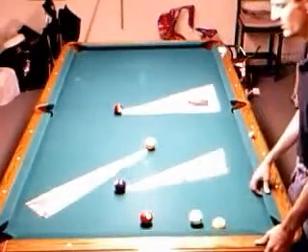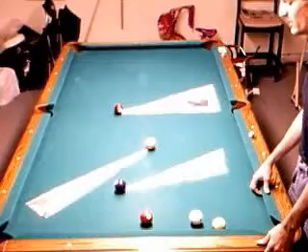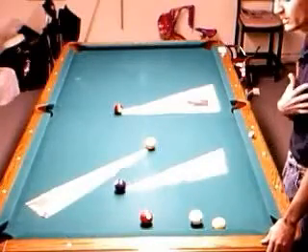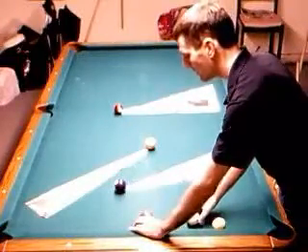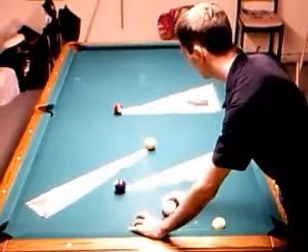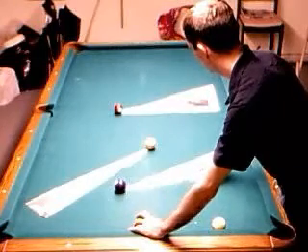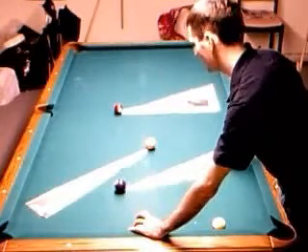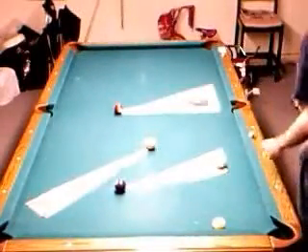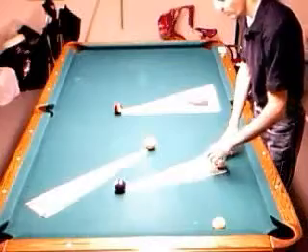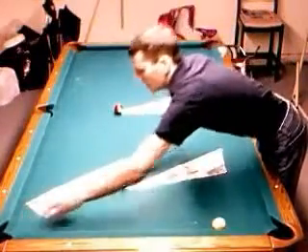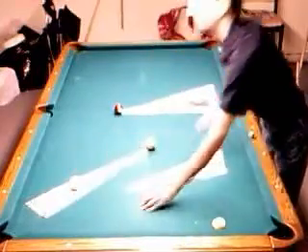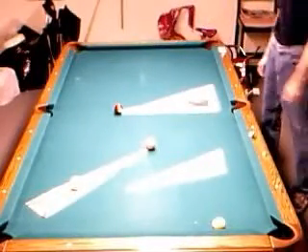So depending on your comfort level, and I'm very good at controlling stun and draw, at least in my own mind, what I would do is pocket the 3 in the corner with some draw, leaving the cue ball somewhere in this area. Then I would play the 4 into the same corner, leaving the cue ball somewhere on this wedge for the 5.